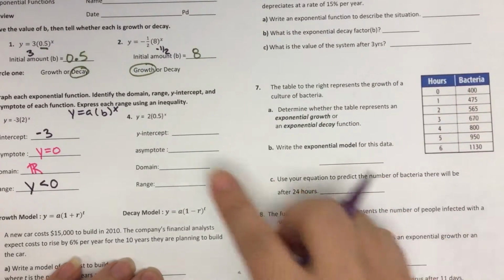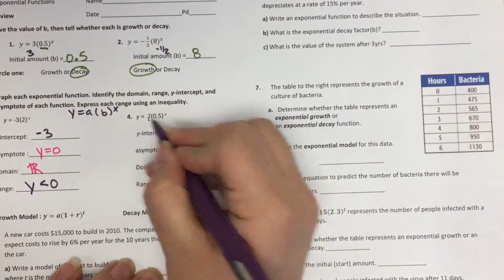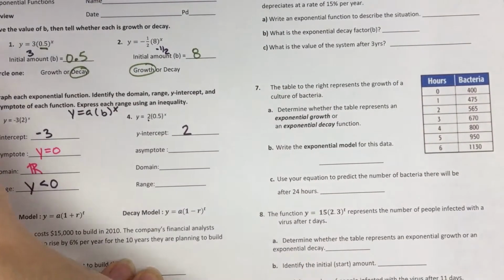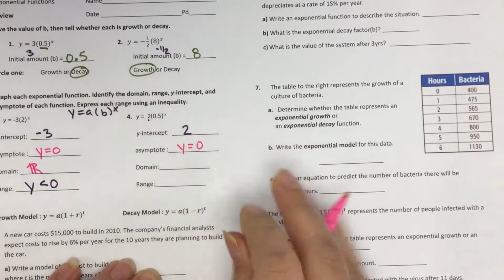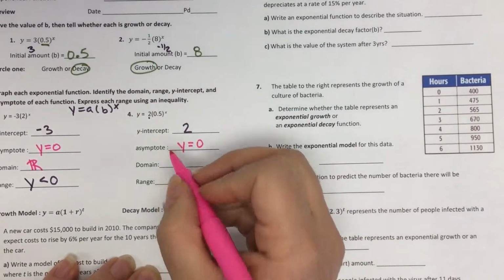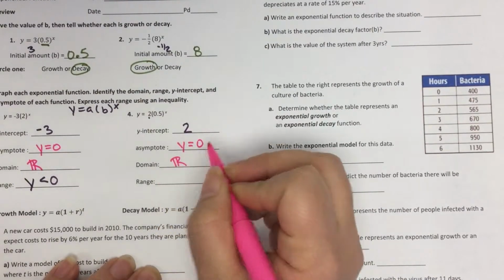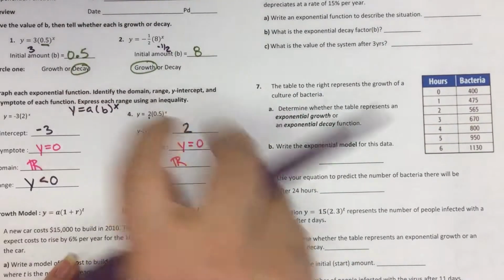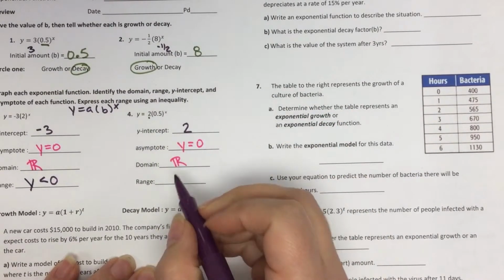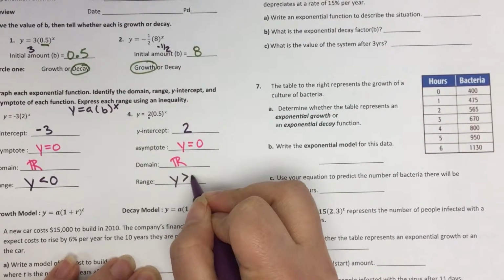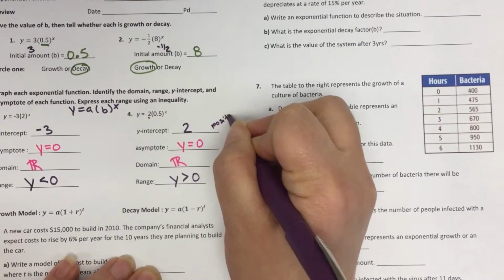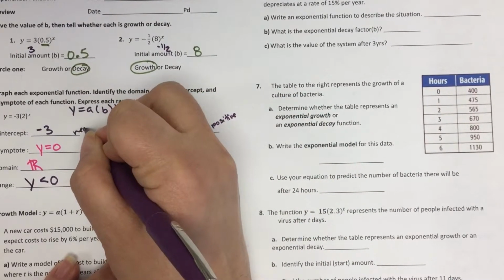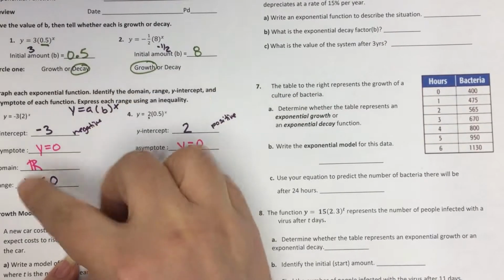Here on question 4, the y-intercept, once again, is what we start off with. It's 2. The asymptote that we're looking at is the x-axis, which is y equals 0. The domain for our class, we're going to focus on all real numbers. And then the range, since my y-intercept is positive, it's going to be y is greater than 0 because it's positive. Where over here it was negative, and therefore it was less than 0.